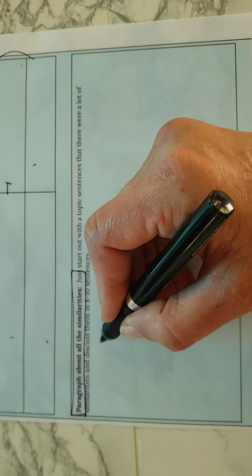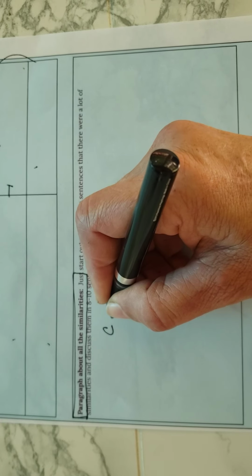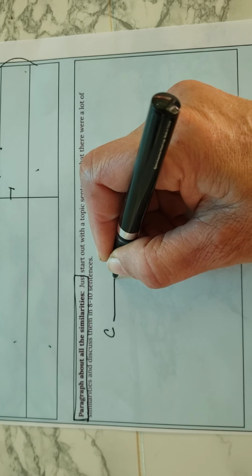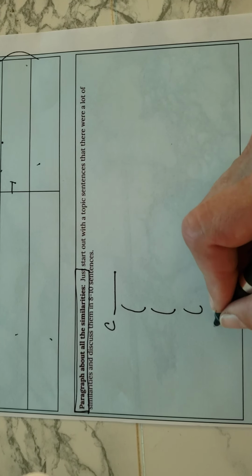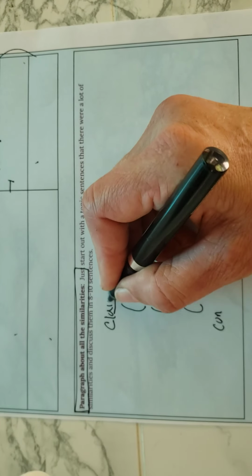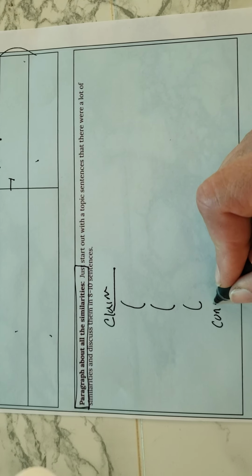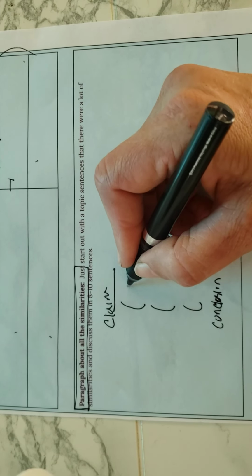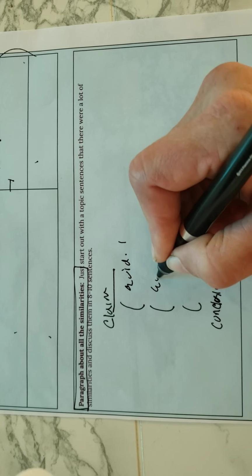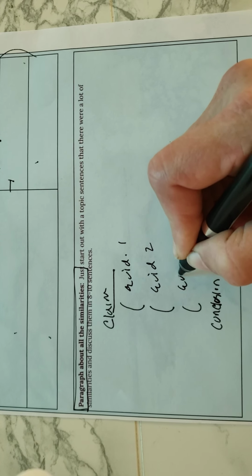Okay? Remember, you have a claim or an assertion or a topic sentence. Then you're going to have 3 pieces of evidence. Then you're going to have a conclusion. Evidence 1, evidence 2, evidence 3. Okay? So, hope that helps. That's where you should be by next class, which is tomorrow.